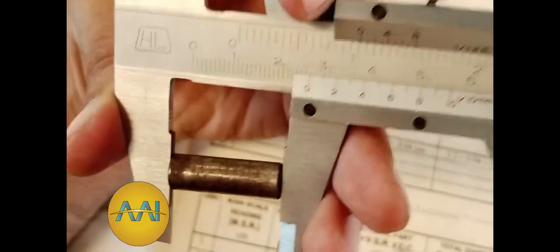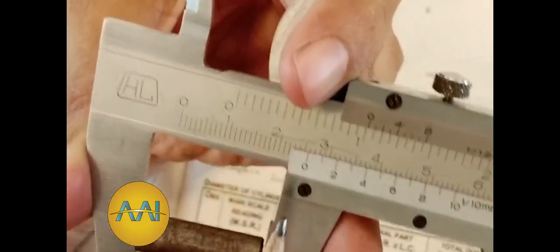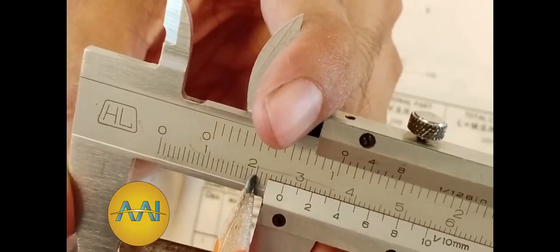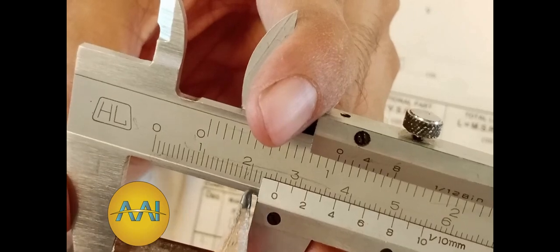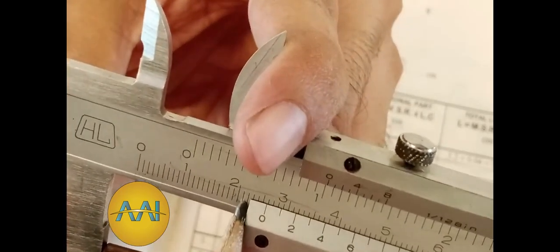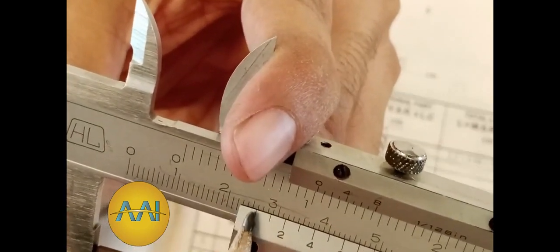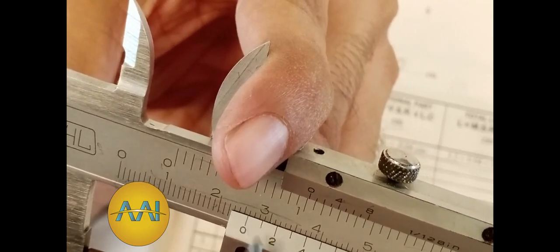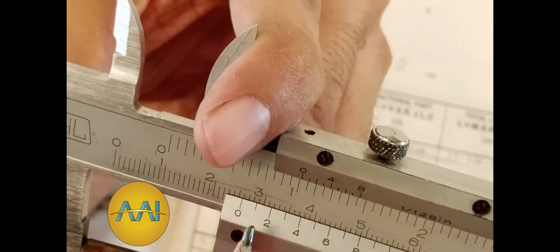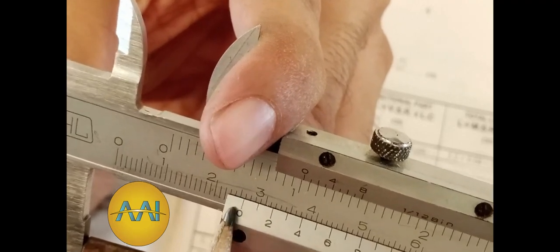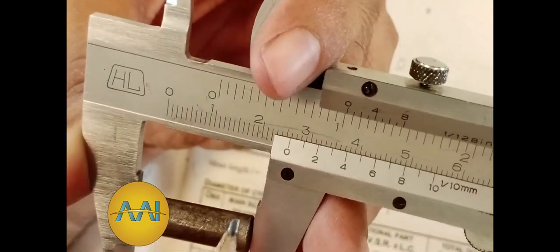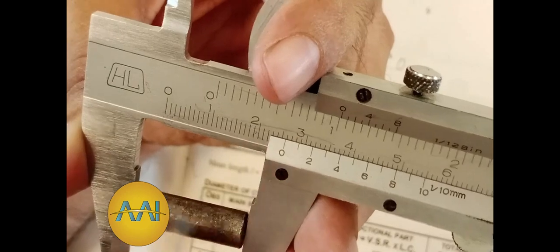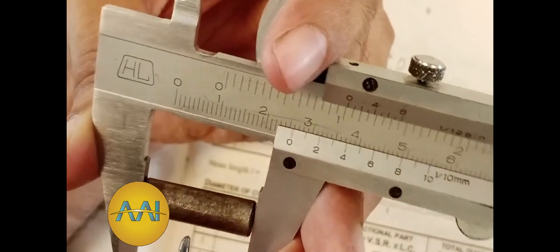In our case, I hope it is visible for you. So let's see. This is 2, 2.1, 2.2, 2.3, 2.4, 2.5, 2.6. In our case 0 is coinciding with 2.6. It is not necessary that you also find the same reading, because it depends on your instrument.